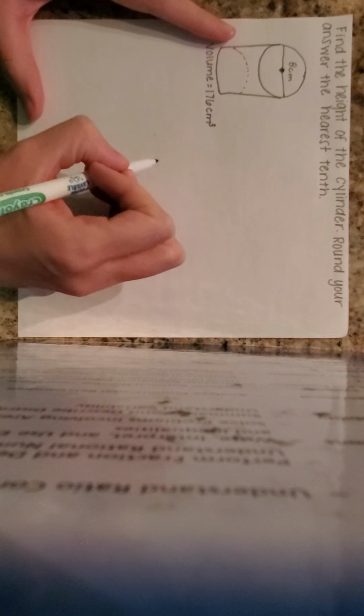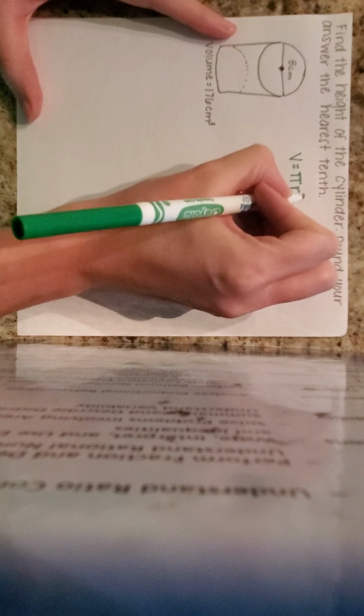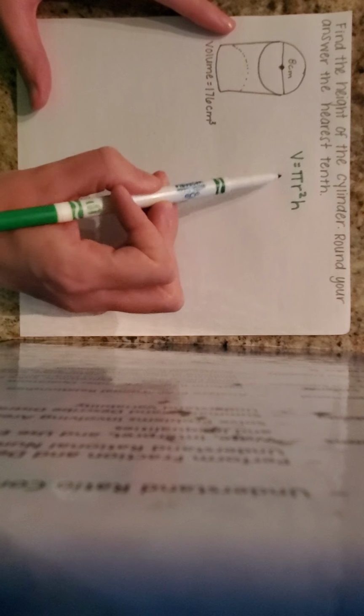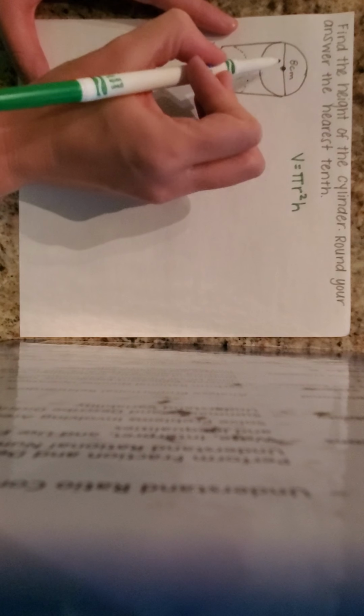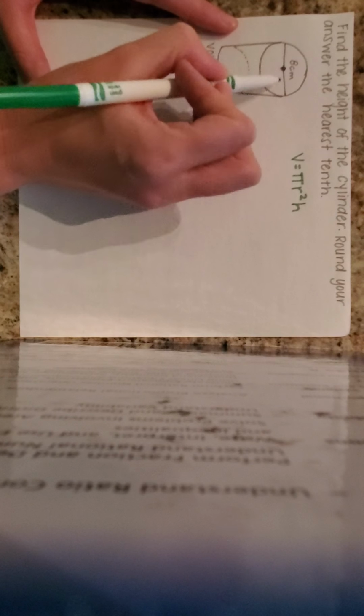So the first thing that we're gonna do is write down the formula, which is volume equals pi r squared times the height. Since we know the formula, we want to see what pieces of this formula we're already given. We're given the volume. We know that the volume is 176. And then here we're given an 8. So this entire length here is 8. That's not the radius, that's the diameter.